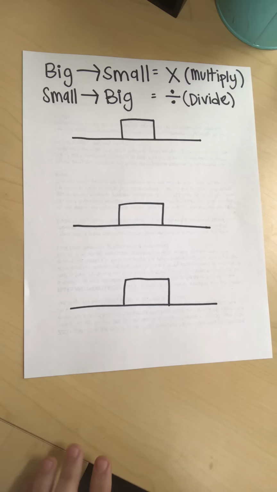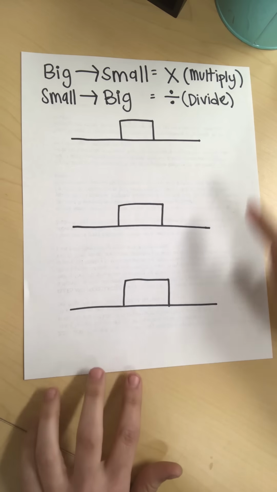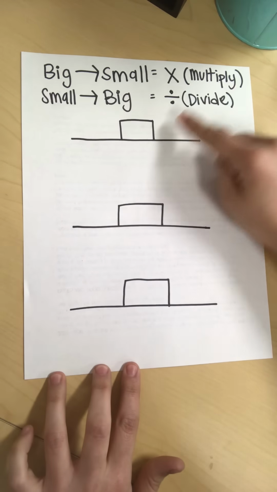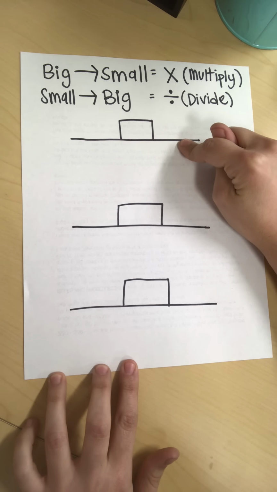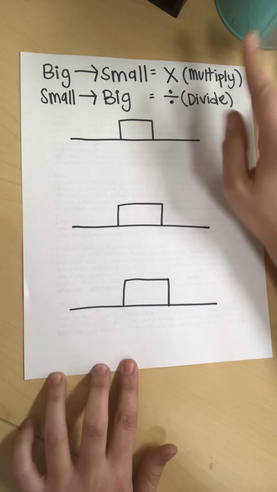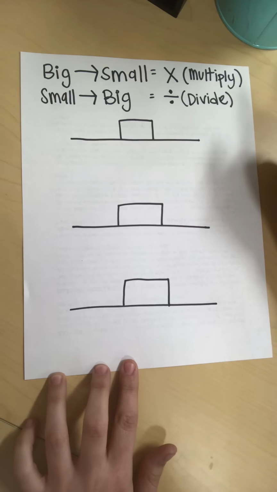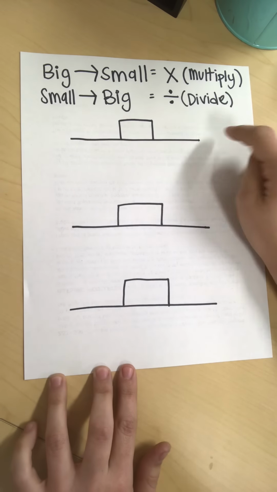Now, another thing I'm going to continue to refer to is this sheet right here. You can use this with all metric units and also all of the customary units of weight and length and capacity. This is good for everything that you're converting. So I'm going to refer back to this a lot.